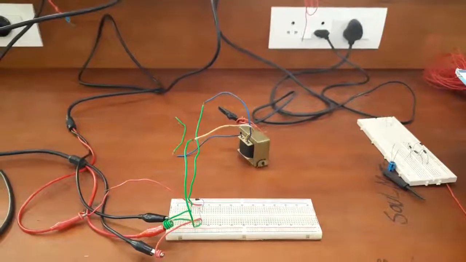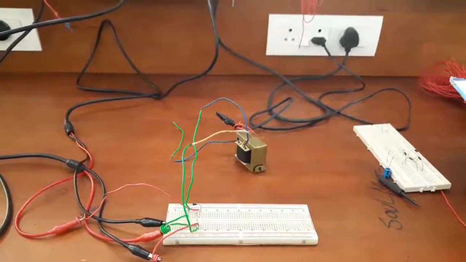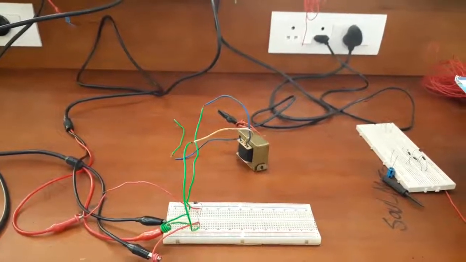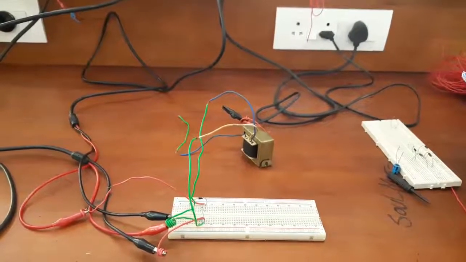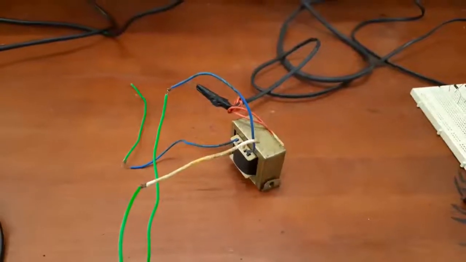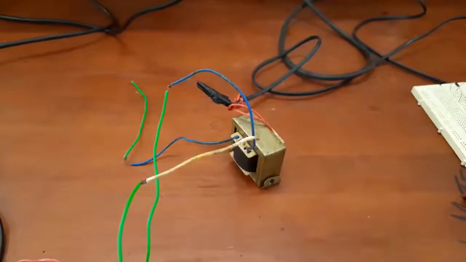First, let's see the circuit of the half-wave rectifier. The transformer primary is connected with the 230 volt AC supply. The transformer secondary is connected with the half-wave rectifier circuit. This is actually a 230/6-0-6 volt transformer.